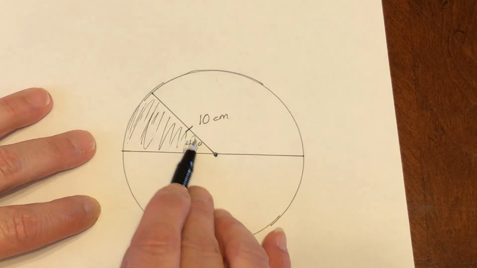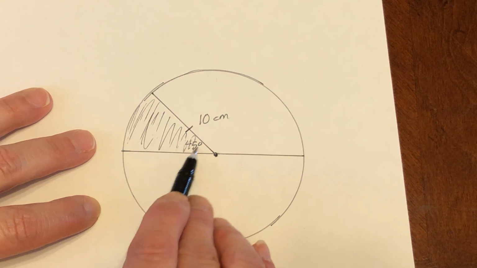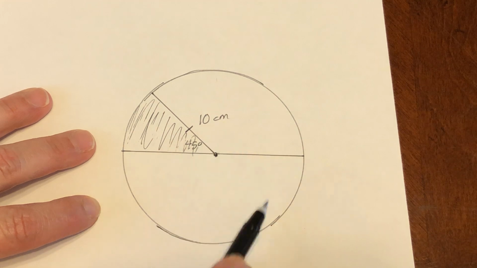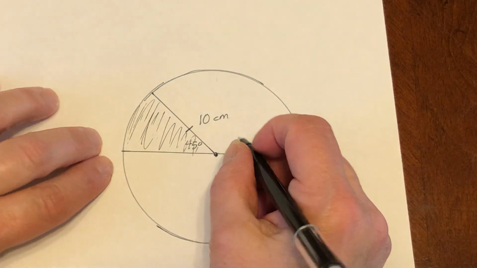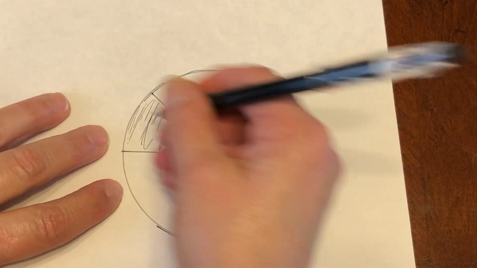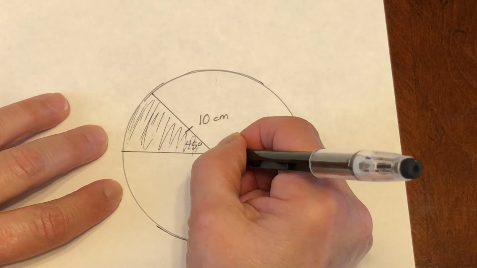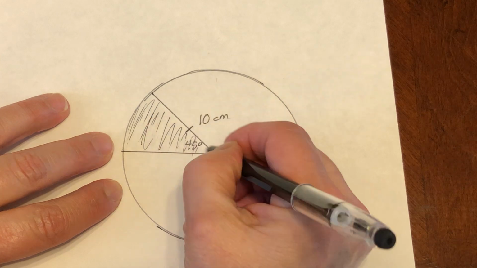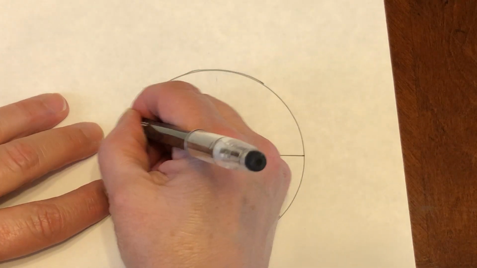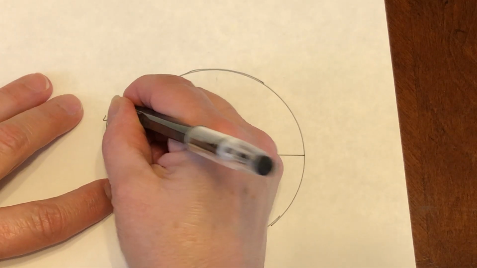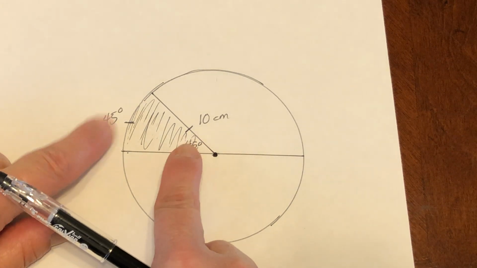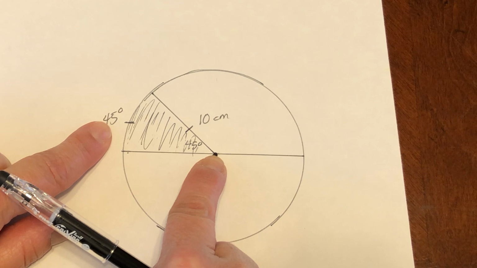This little wedge, 45 degrees. Radius, 10. Now, what's interesting about a circle, if this is 45 degrees, and if this is a central angle, meaning its vertex is the center of the circle, that means that this arc is also 45 degrees. So arc length is equal when it's a central angle.